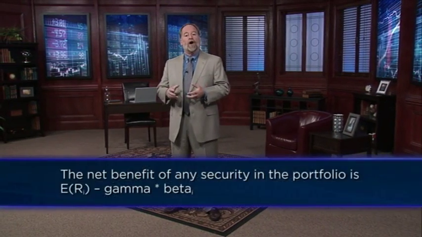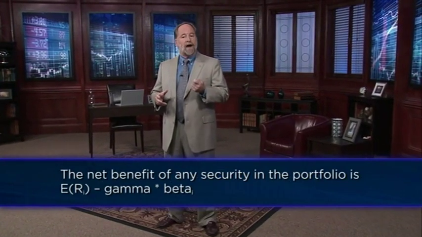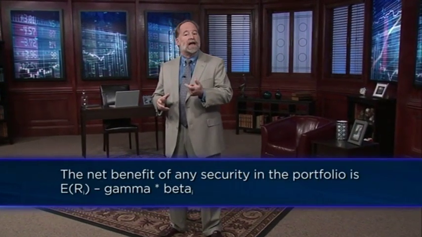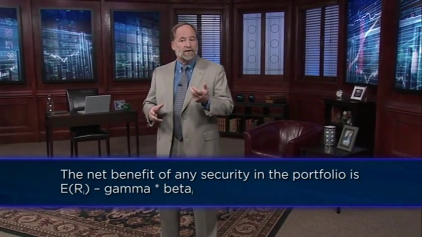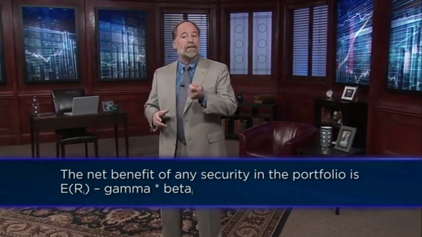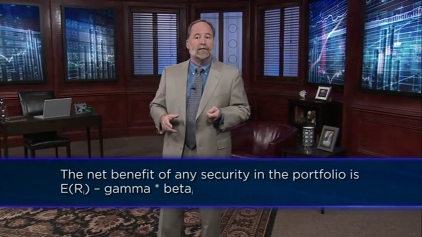The net benefit, or the benefit minus the cost, for all securities is the expected return for that security minus the price of risk, gamma, times the beta of that security. That is, the net benefit on any security in the portfolio is the expected return minus gamma times the beta. So it's the expected return on that individual security minus the gamma, which is constant across all securities, times the beta of that individual security. That's the net benefit for that individual security.